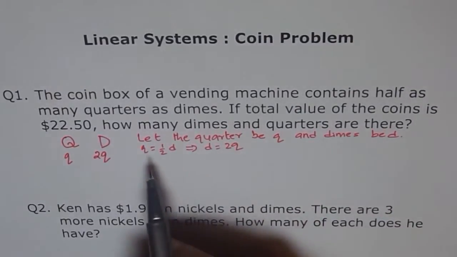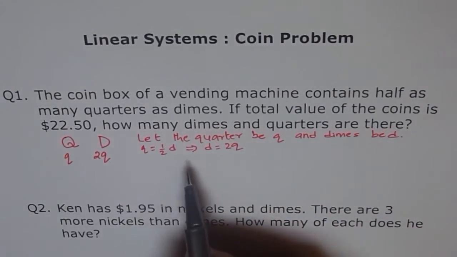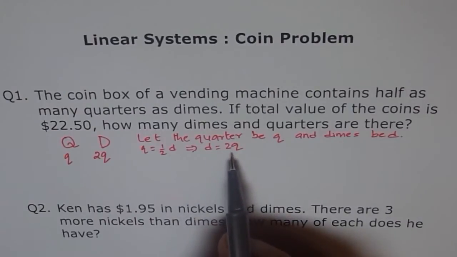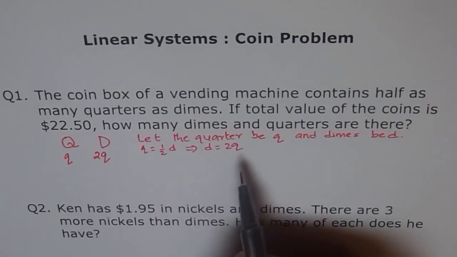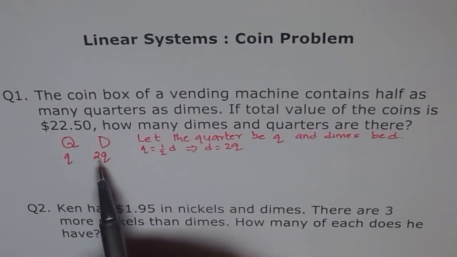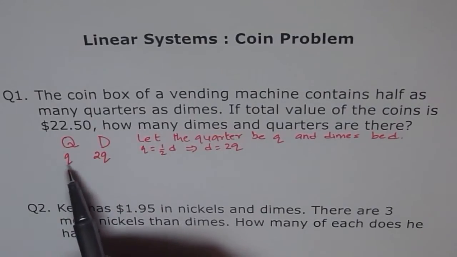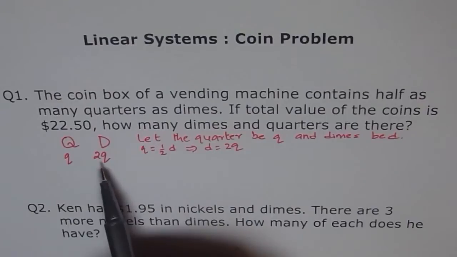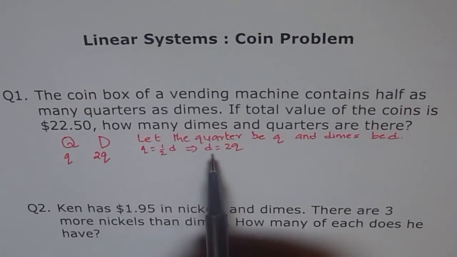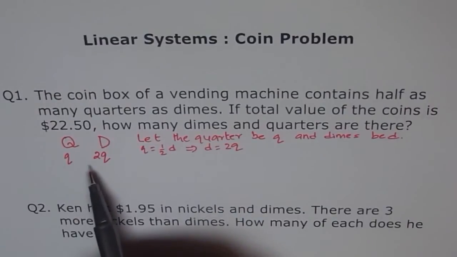Now, this is our first equation actually, and from this first equation we converted one variable into another. So that's a very critical step, right? Once you get to know these problems better, you can straight away translate in one variable also. If Q is the number of quarters, then dime should be 2Q. Now you see quarters are half of dime, correct? But that's a better approach actually. I shouldn't jump to this.